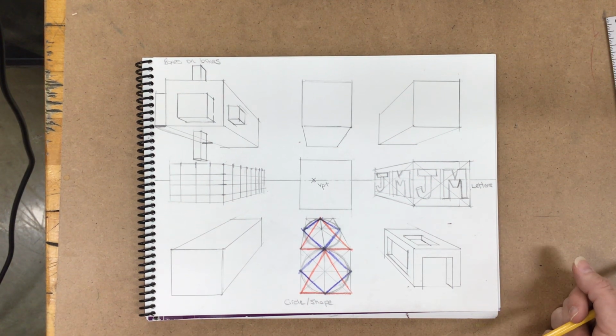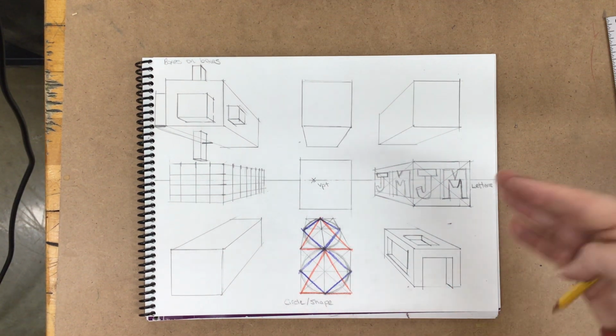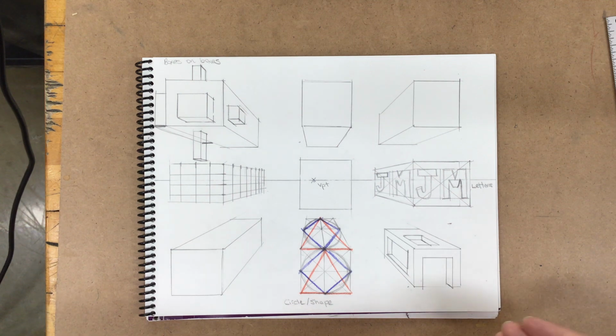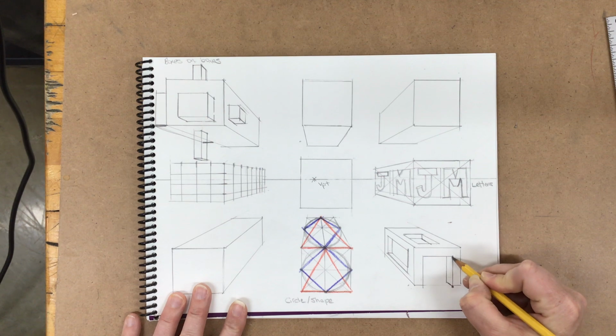If I was going to do door frames, doors are tricky because doors can be open slightly or open all the way. Once again, you would gauge this based on your reference. We're going to use vanishing points as much as we can for this. I'm going to attach a door here and here.